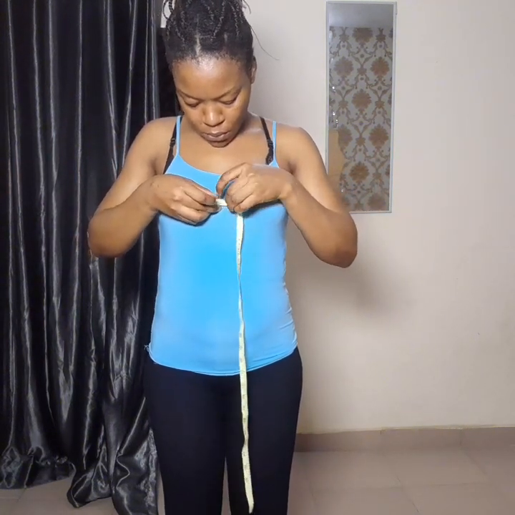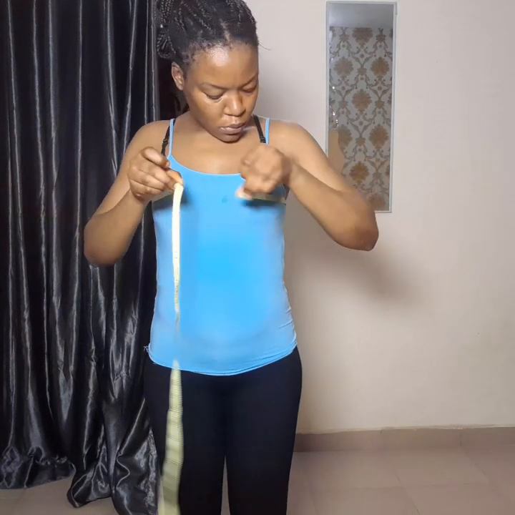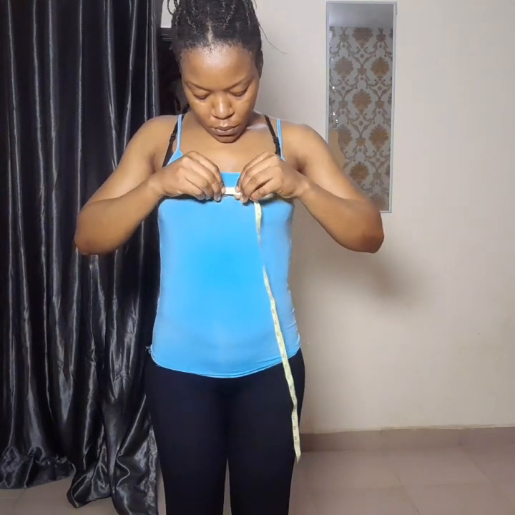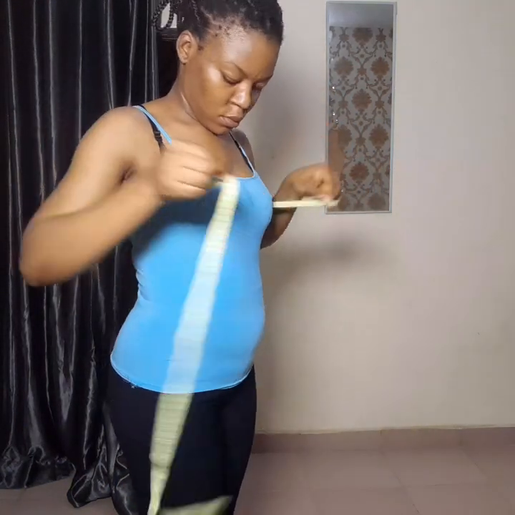That's the highest part of your bust like so, and then you take your reading. To take this reading, make sure the bust area is not tight. As you can see, this is okay. If you're taking this measurement, make sure the bust area is not tight.